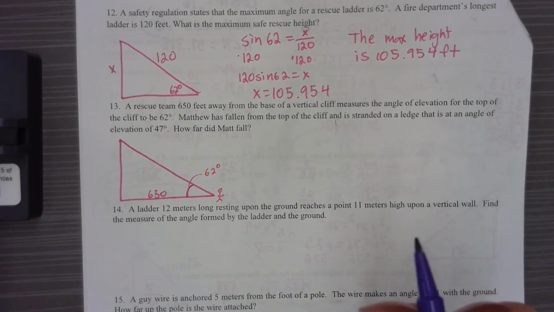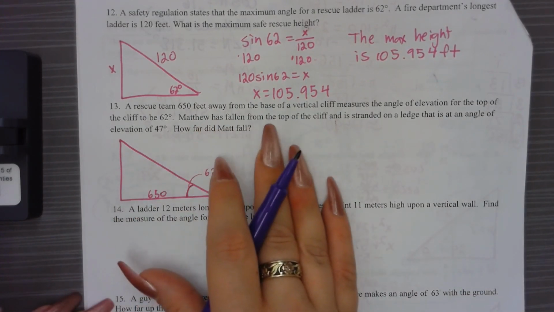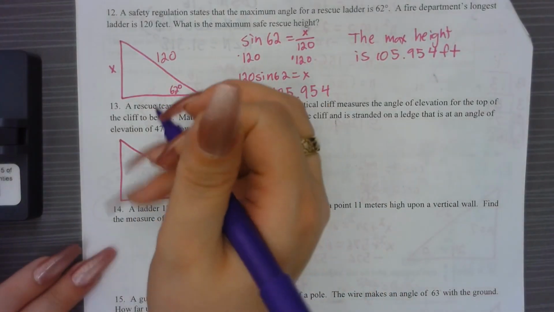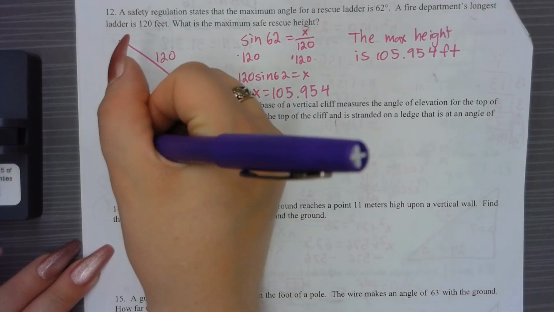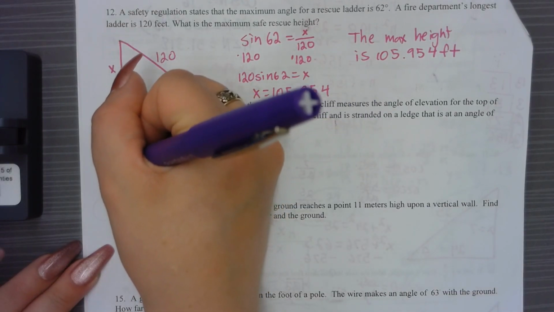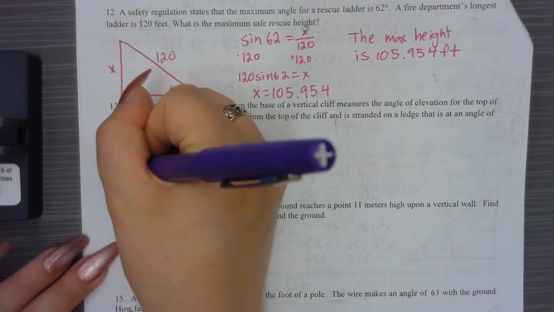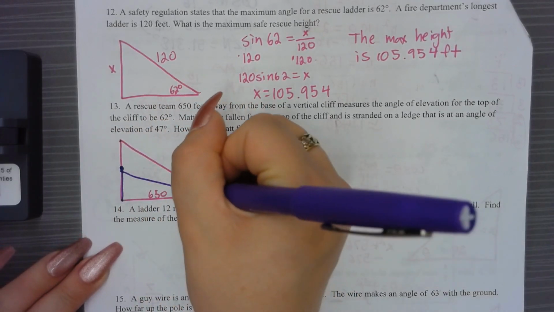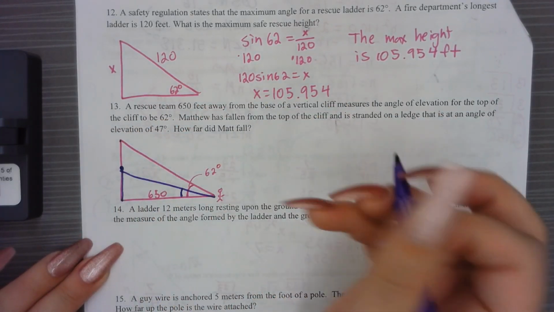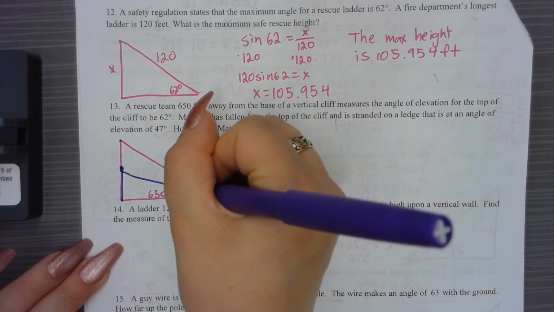Okay, but Matthew falls off the top of the cliff and is stranded, so he falls down to about, say, here, and this is at an angle, this part, of 47 degrees.